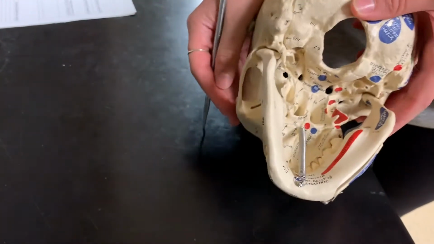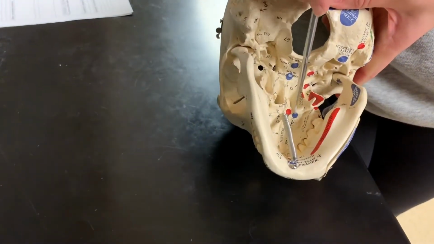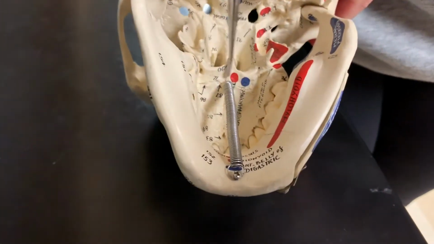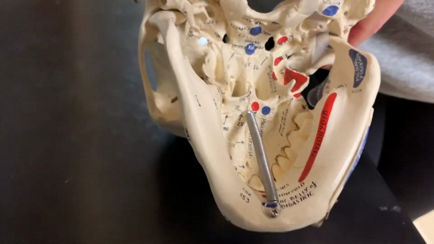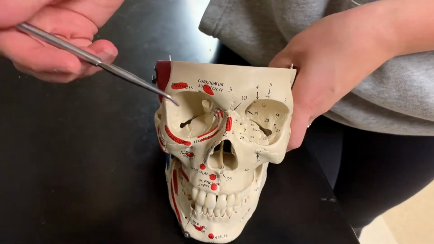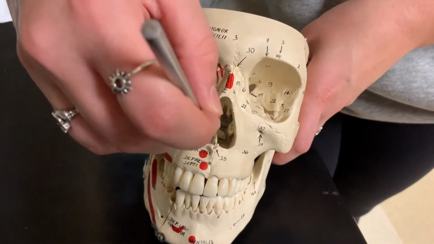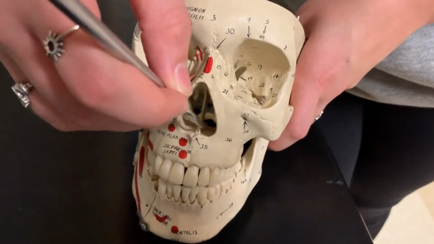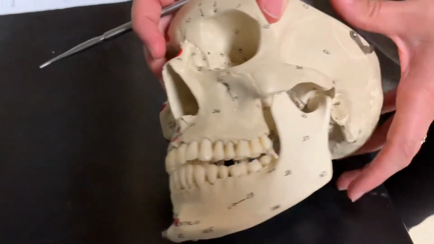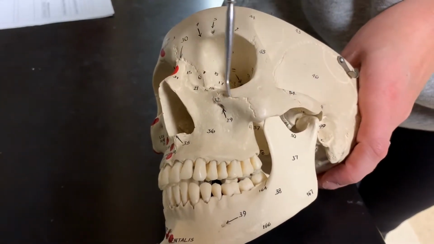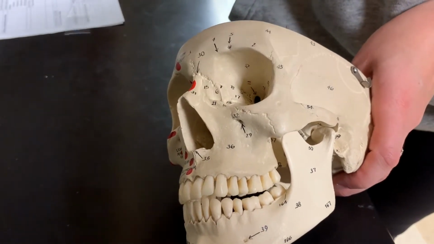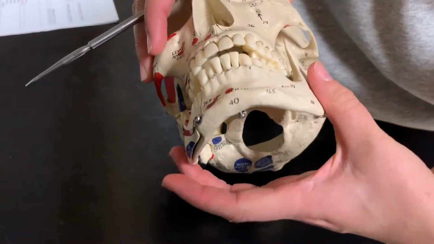The palatine bones, which are back here. They make up the posterior part of the hard palate. Then we have the vomer, which is the bottom down here. The zygomatic bones, which are here. And lastly, the mandible.